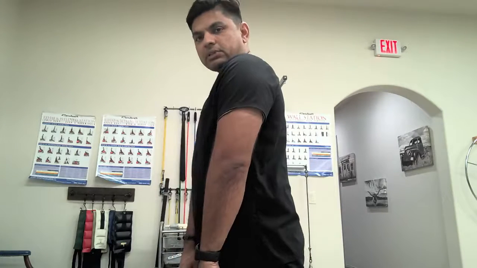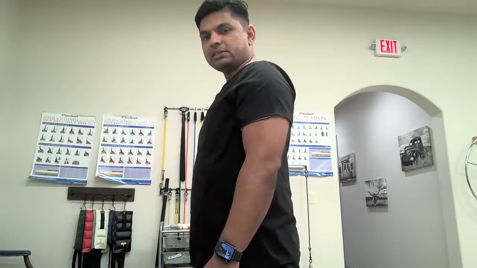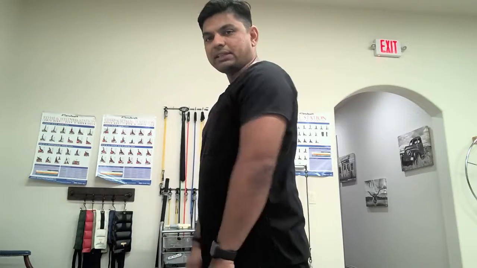Rounded shoulder. As I mentioned earlier, rounded shoulder is basically going like this. If you notice that my knuckles are facing forward, that means I have rounded shoulder. You can see it from the side. It should be more like this, but it goes like this, then it rotates in.